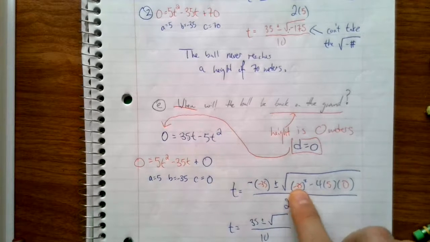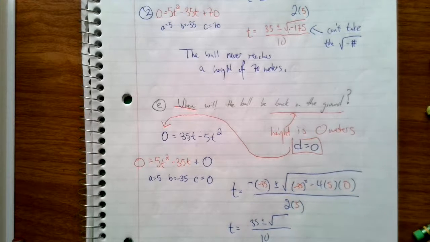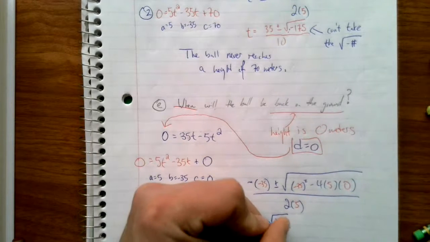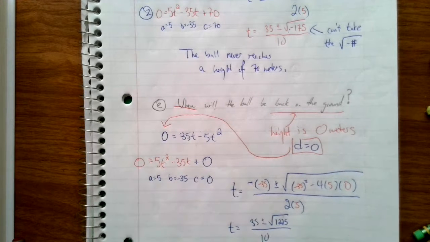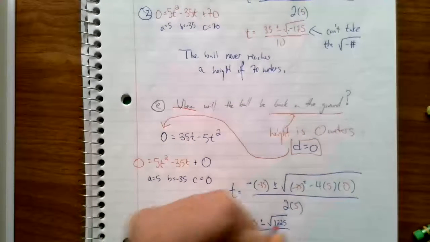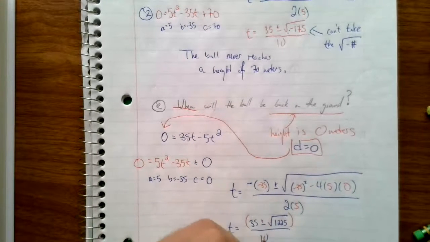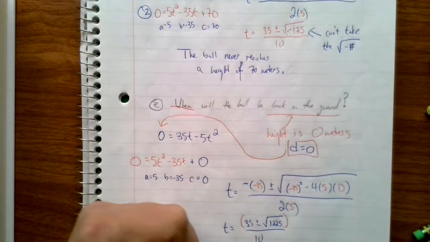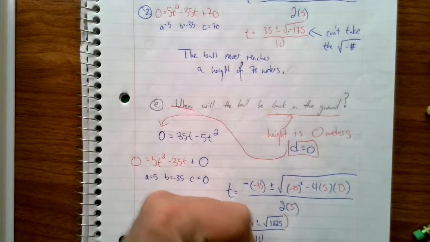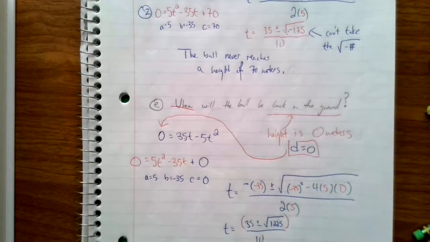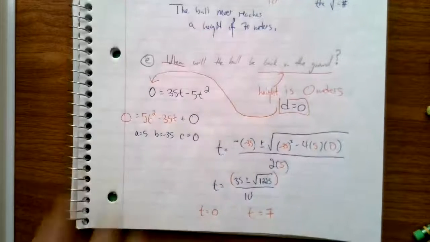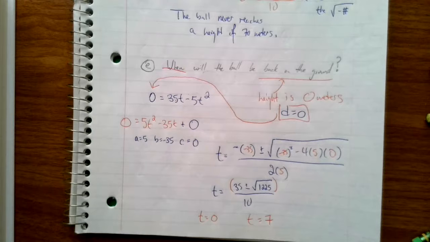When we substitute this information into our calculator, we get 1,225. When you go to substitute the rest of this information into the calculator, we're going to get two values, 0 and 7 for t.